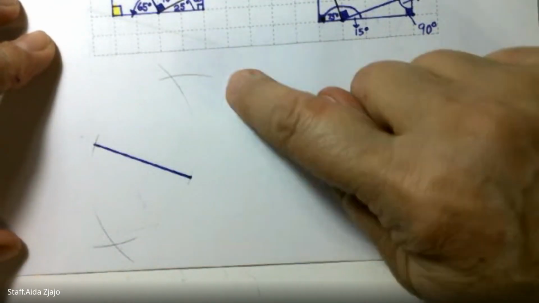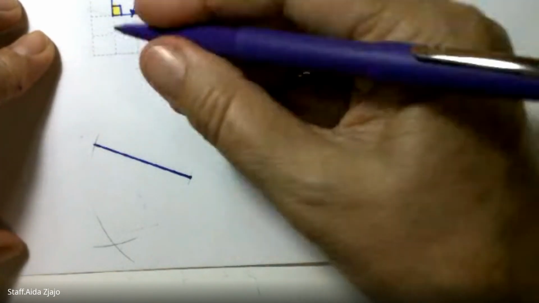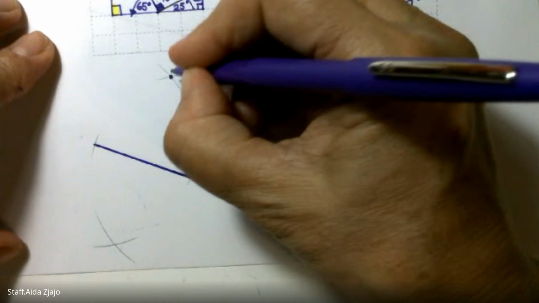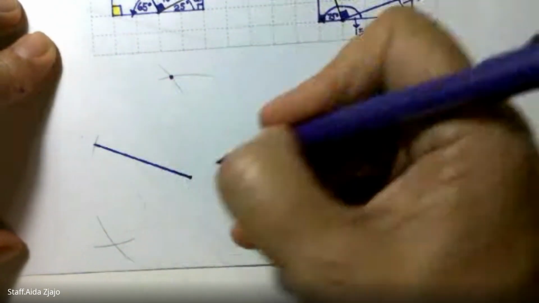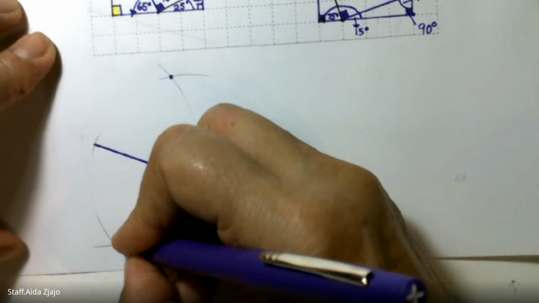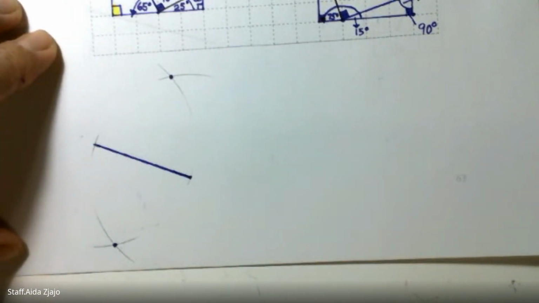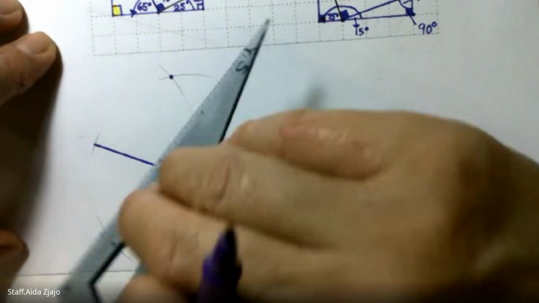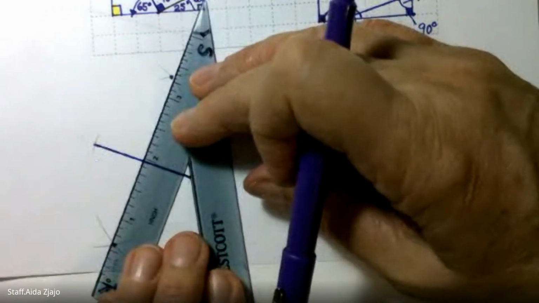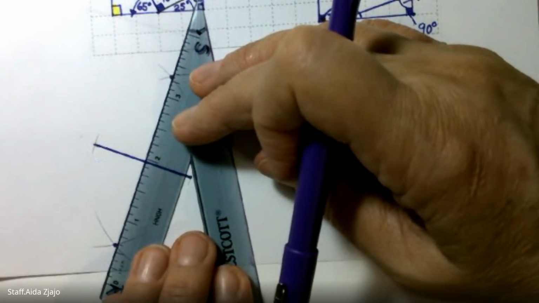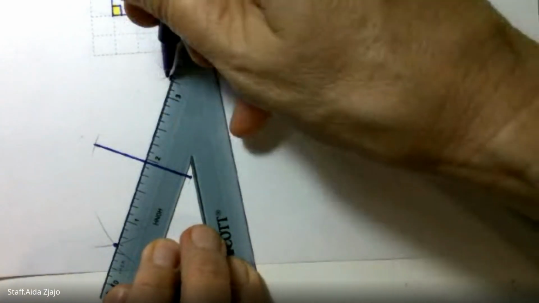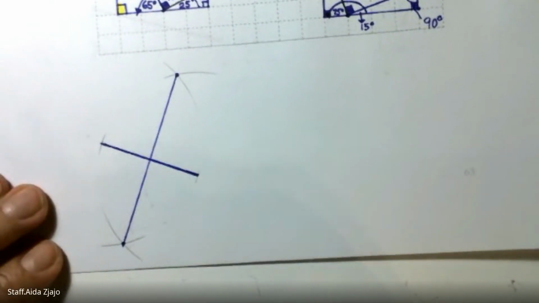I usually use 2 fingers to do it, but you can see now you have 2 points, a midpoint above this line segment and a midpoint below it. When I connect those 2 points, I will create a perpendicular line segment.